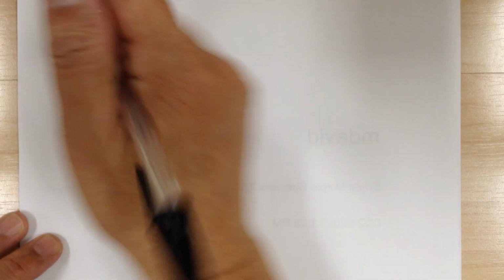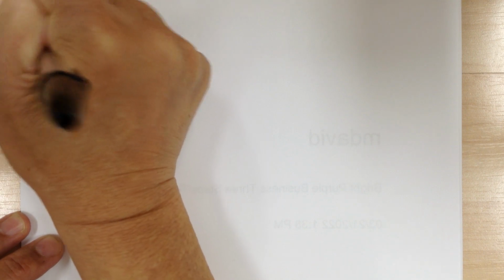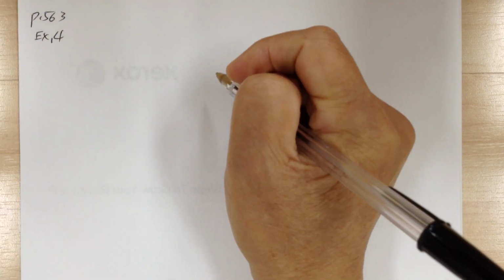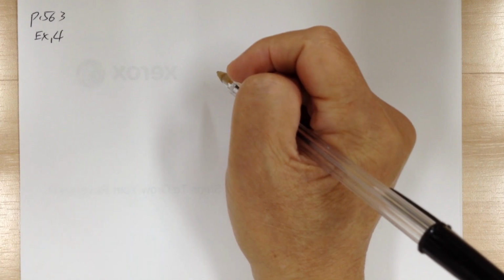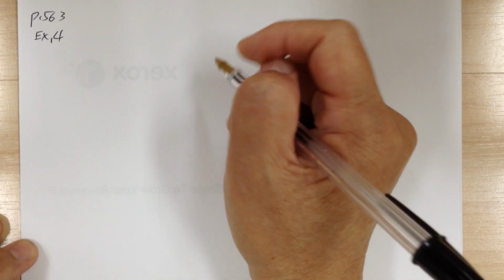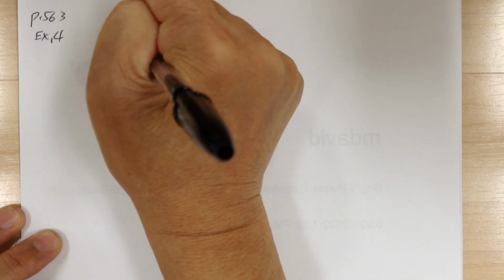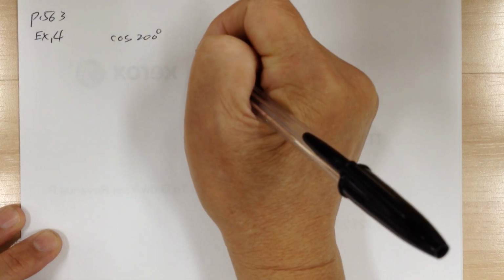Now next thing is, let's go to page 563 and example 4. Okay, so you want to write cosine of 200 degrees as a function of the acute angle.